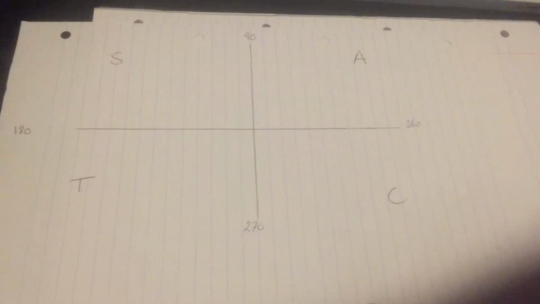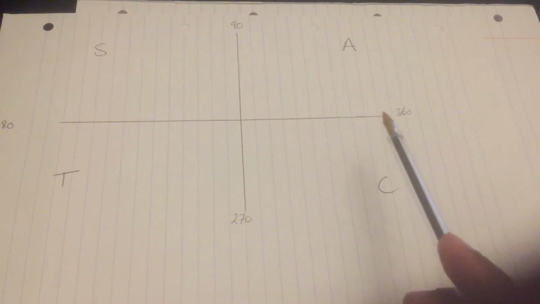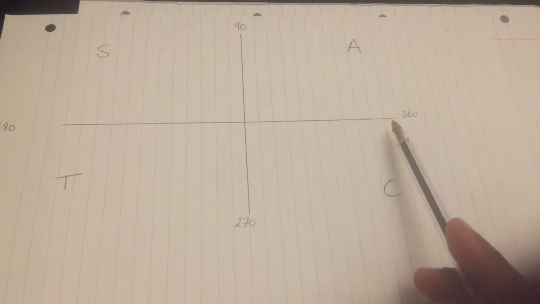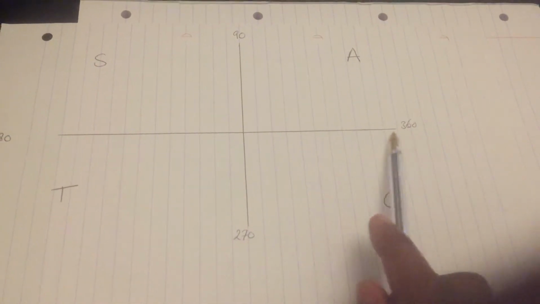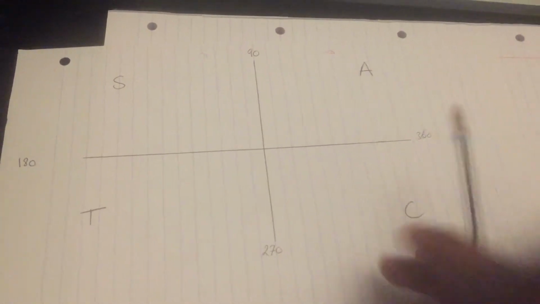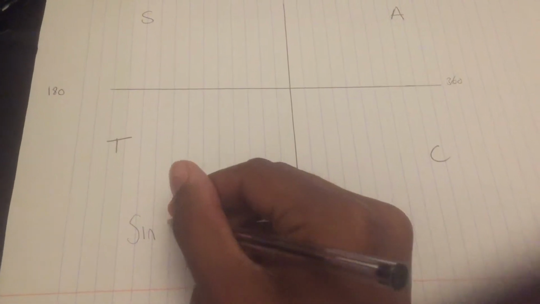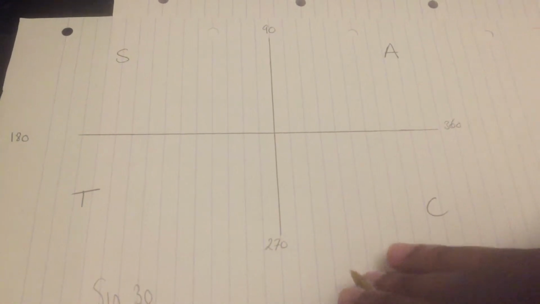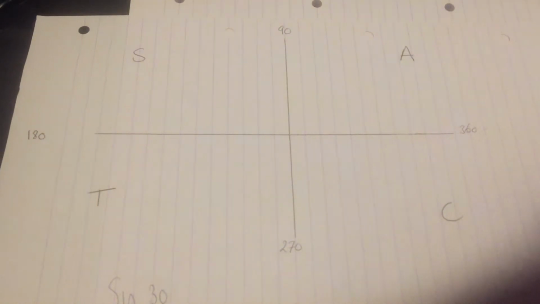Okay, so using this all sine, tan, cos quadrant to work out values of angles, I would say the most important thing is that we always work from this horizontal line. So every value we ever interpret would be from this line. I'm going to do a simple one to start with, and that value is sine 30.